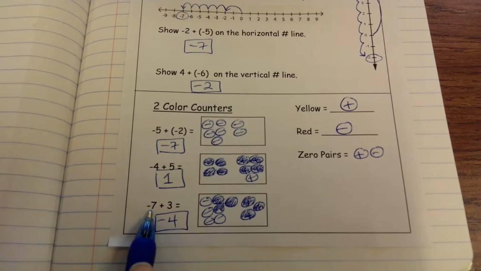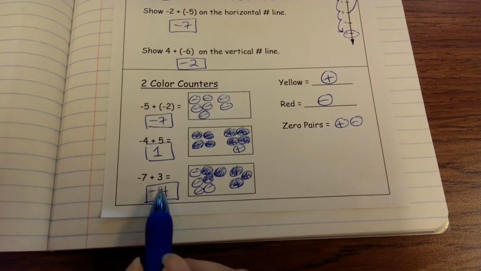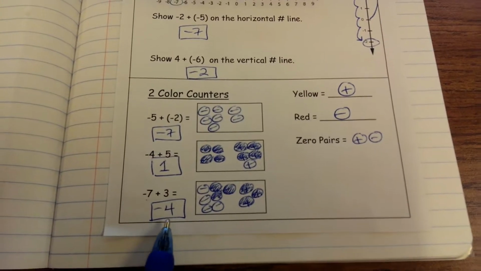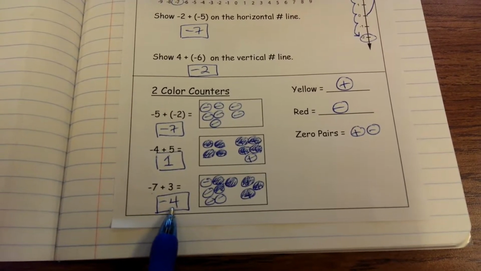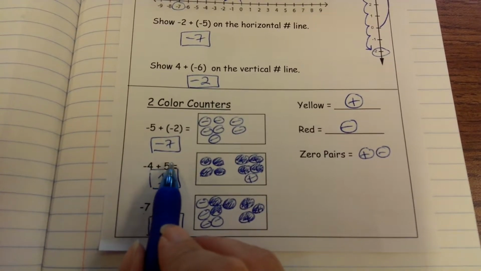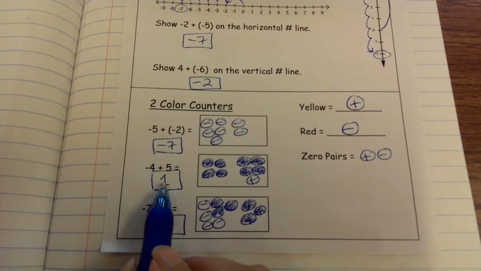Now you can think about it in terms of money too. If you owe somebody $7 and you only have $3, even if you give them the $3, it's not enough to pay off the $7 you owe them. You would still owe them $4. Right? Here you owe someone $4. You have $5 in your pocket, so you do have enough to pay them back and still get to keep $1 for yourself.